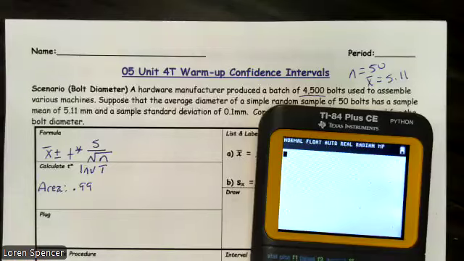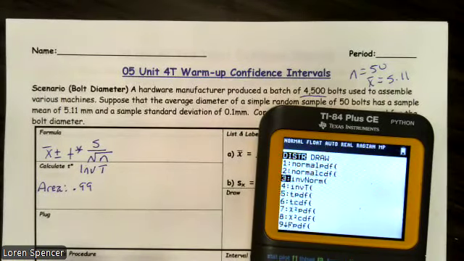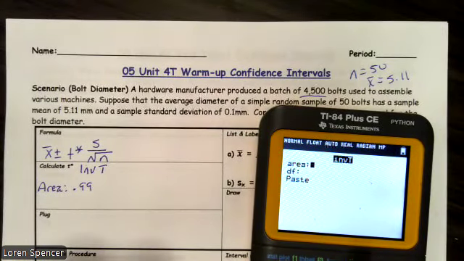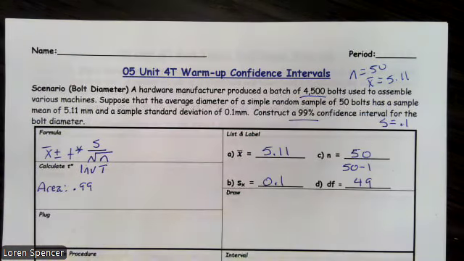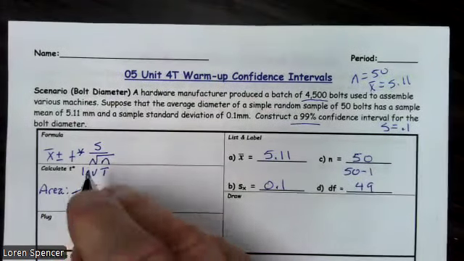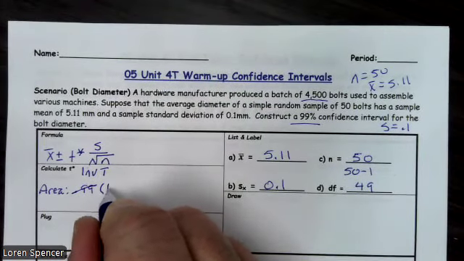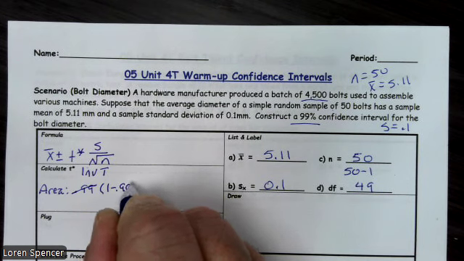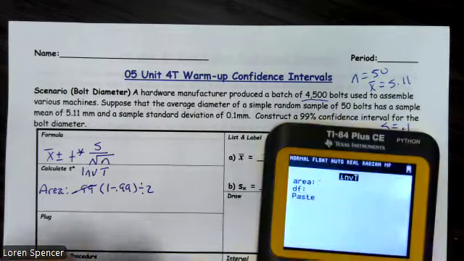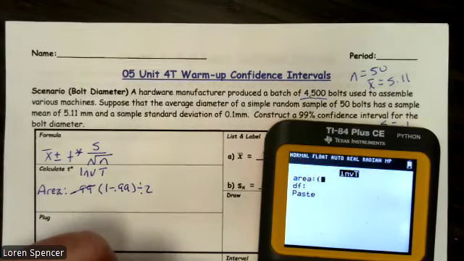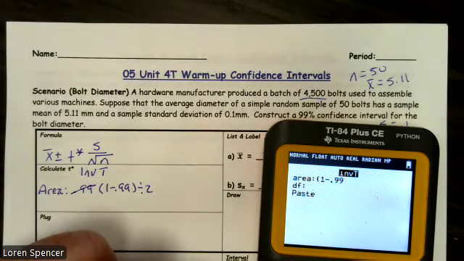So when I go into the calculator, I go second vars, inverse t, but unlike the normal, I don't have left, right, or center, so I have to do some work. So instead of just writing 0.99, I need to do 1 minus 0.99, all in parentheses, divided by 2. And that's exactly what I'm going to type in the calculator: parenthesis 1 minus 0.99, close parenthesis, divided by 2.